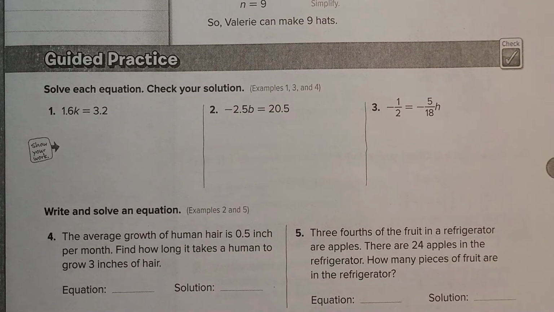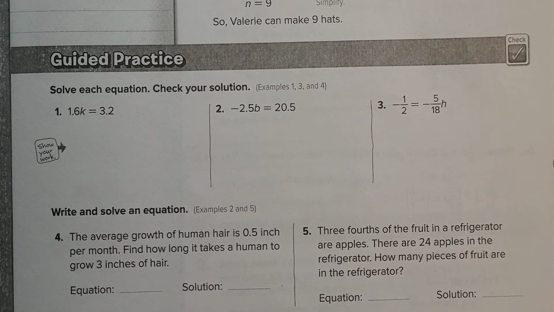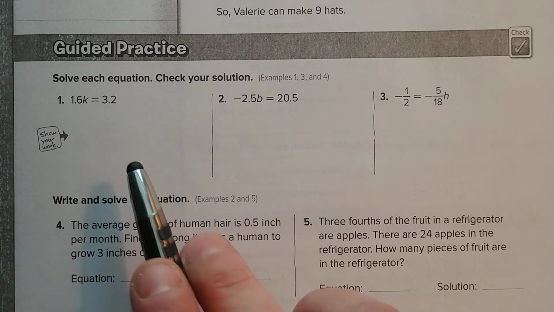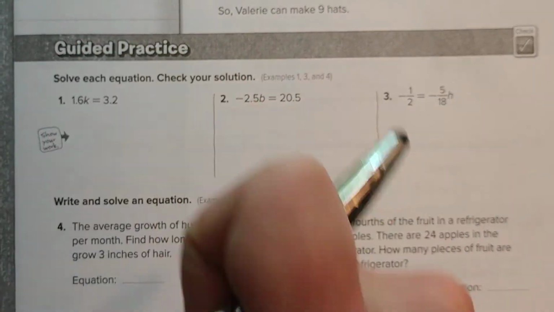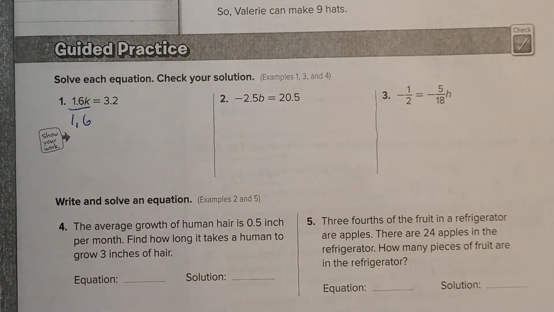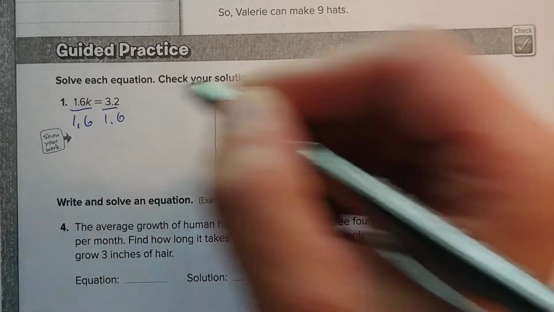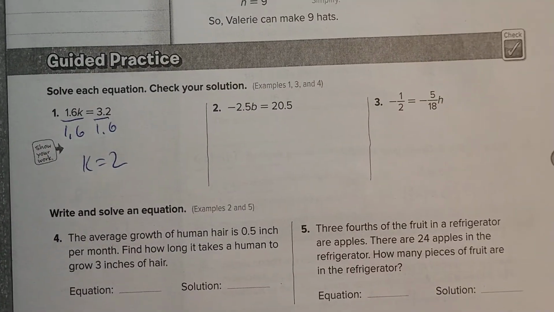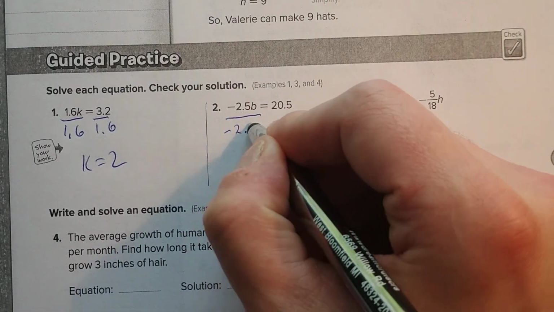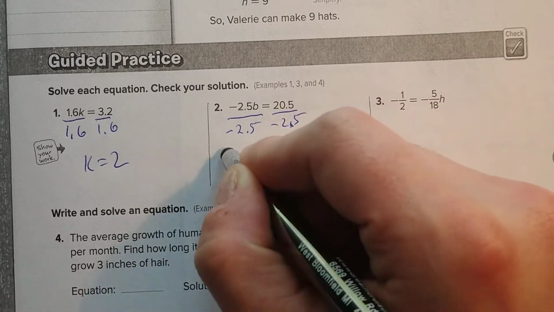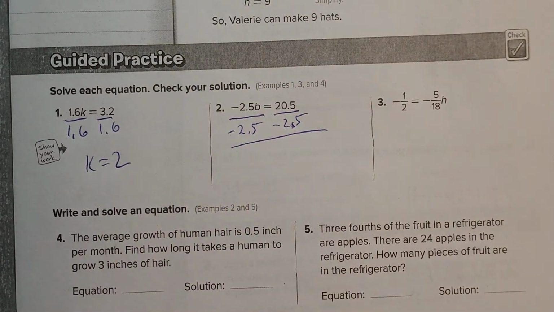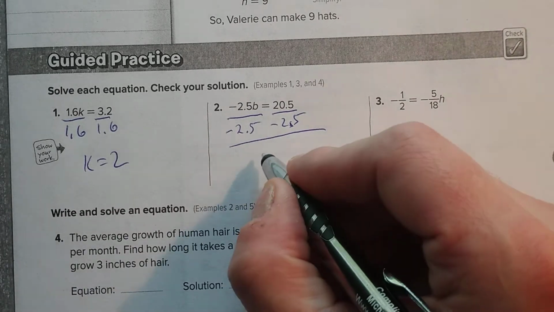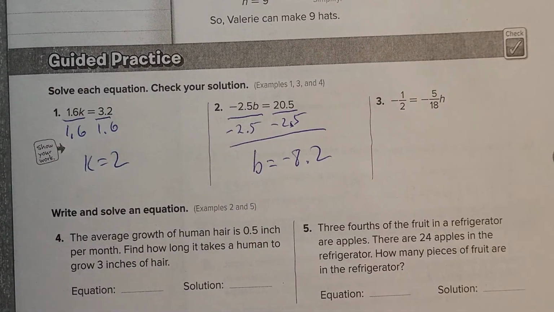Alright, so try these. Please pause and try these 3 on your own. Alright, I'm going to go through these really quick. So I'm just going to go through these first 3. Okay. So for the first one, whoops, you should have divided both sides by 1.6. So 3.2 divided by 1.6 is 2. So I get k equals 2. Just like that. For number 2, I'm going to divide both sides by negative 2.5. Okay. 20.5 divided by negative 2.5 is negative 8.2. That's what you should have for number 2.